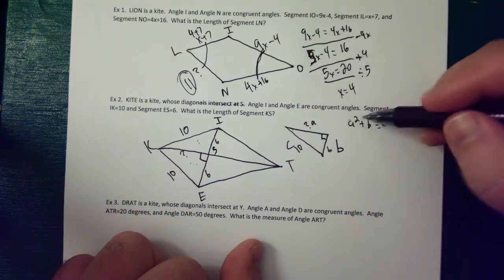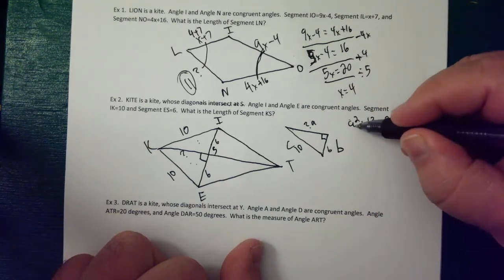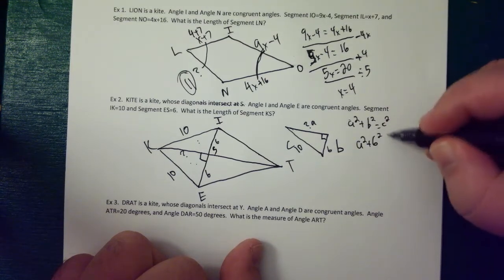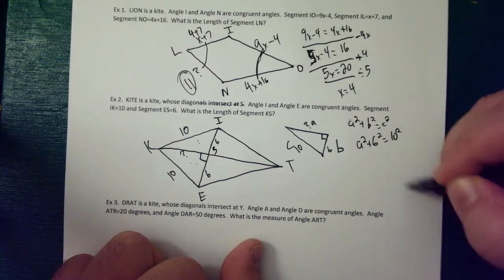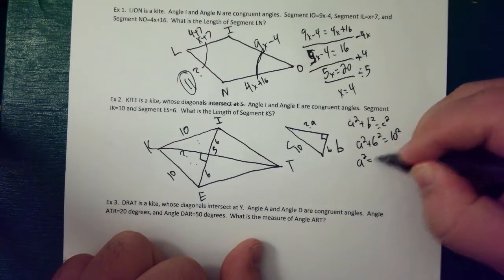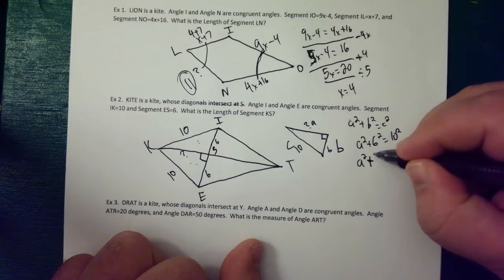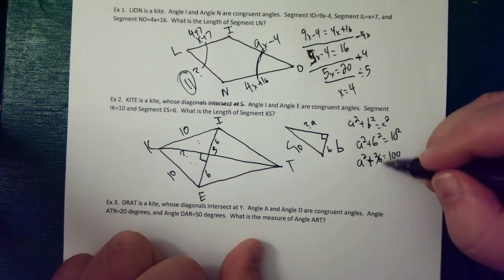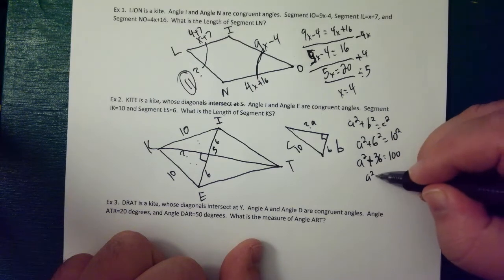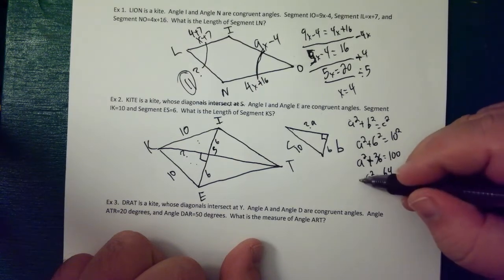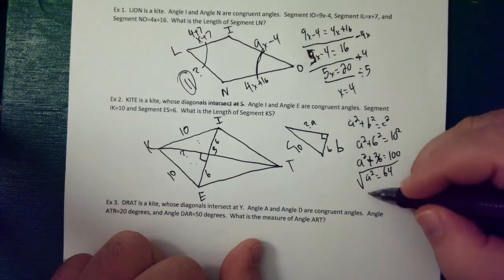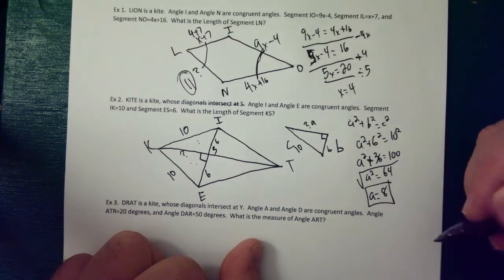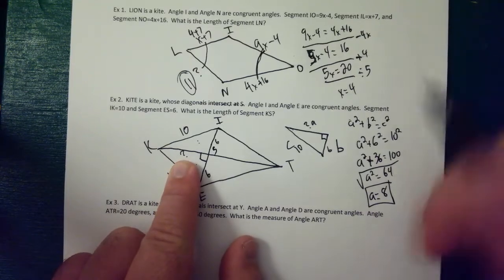So when I substitute my stuff in, I get a squared plus 6 squared equals 10 squared. I would now square two of those things. 6 squared is 36. 10 squared is 100. Since I'm looking for a, I'm going to subtract. So a squared equals 64. And the last step is to take the square root. So a equals 8. Alright, so that means this little segment right there is 8. That was the question we were trying to solve.